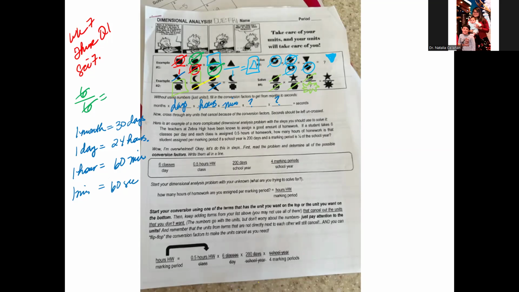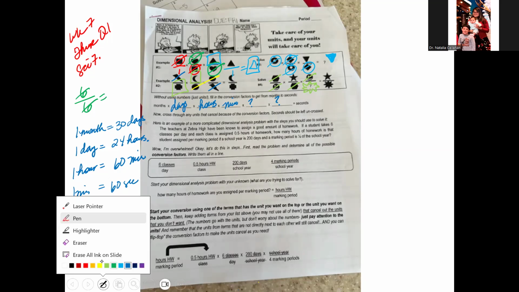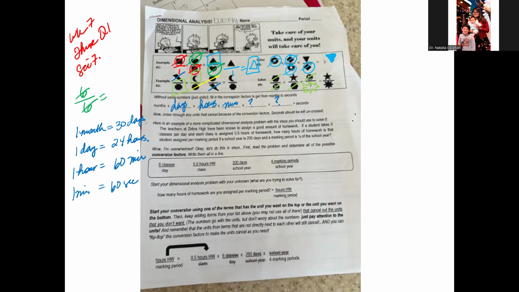Well, let's do it again. Okay, so let's just break this down. There are 200 days. Or I should put it this way: 1 school year equals 200 days, right? And a quarter of the 200 days is a marking period.